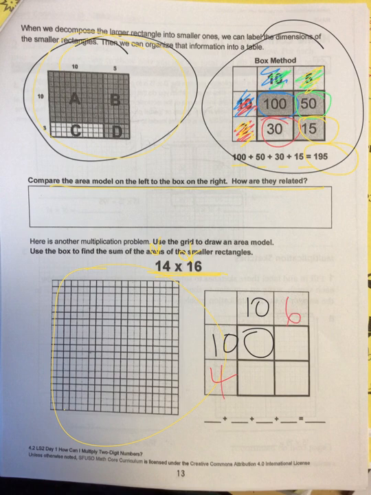And then you're going to end up with 4 different answers because you're really having 4 different equations. You're multiplying 10 and 6, you're multiplying 10 and 10, you're multiplying 10 and 4, and you're multiplying 4 and 6 to get the total sum. And then you're going to add them all together.